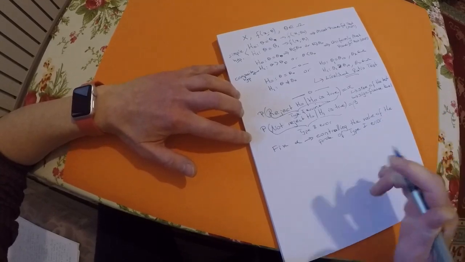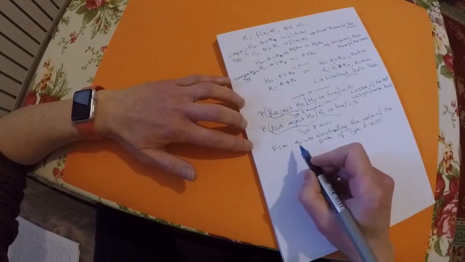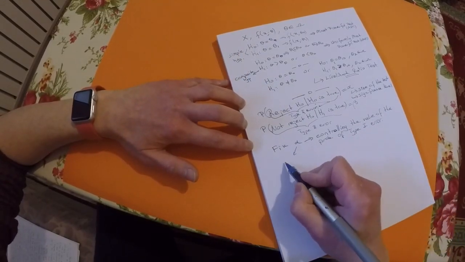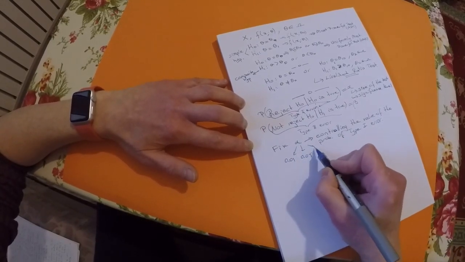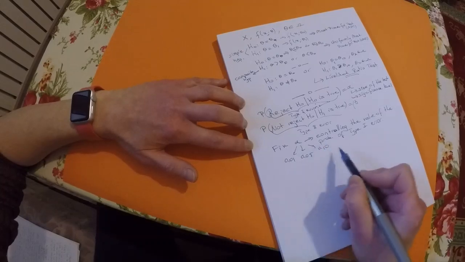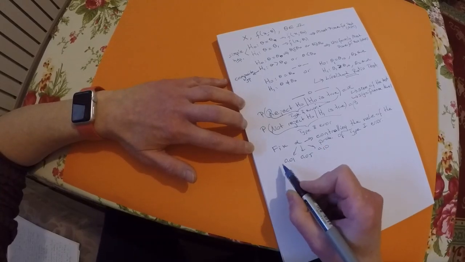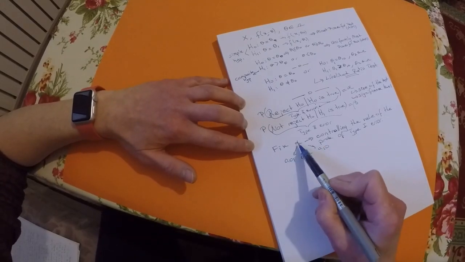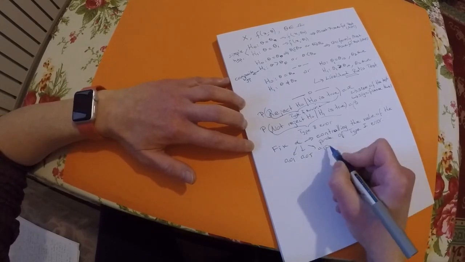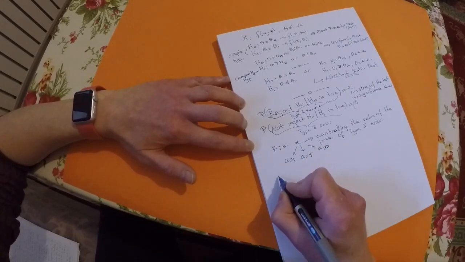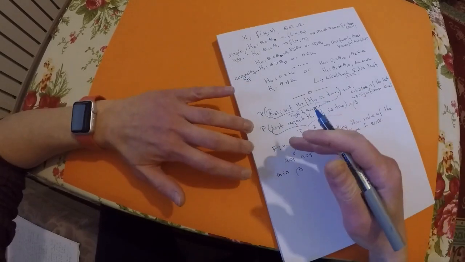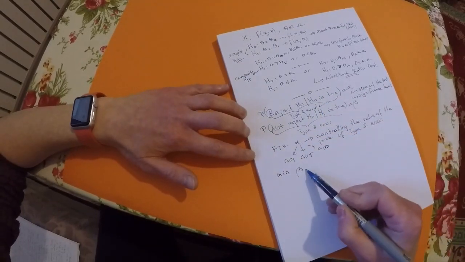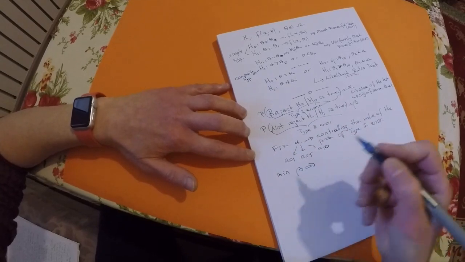We can give any number that's very small. Usually we prefer 1%, mostly 5% or 10%. After setting our probability of type 1 error to this small number, our aim is to minimize beta under this condition. So we fix alpha and try to minimize beta. What is beta actually?